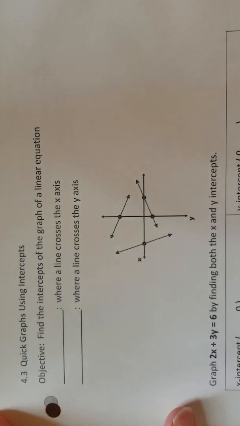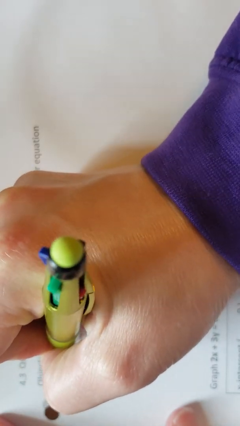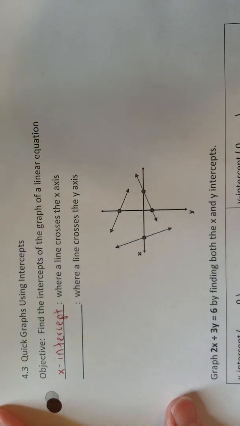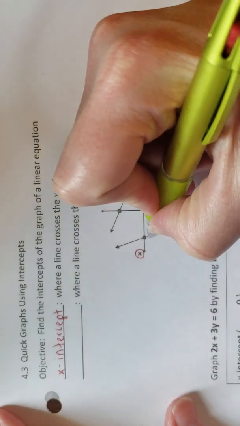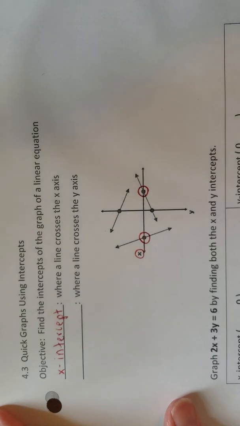So here we go. In order to use the x and y intercepts, you need to know what they are. The x-intercept is where the line crosses the x-axis. So here's the x-axis. This is an x-intercept, and this is an x-intercept.